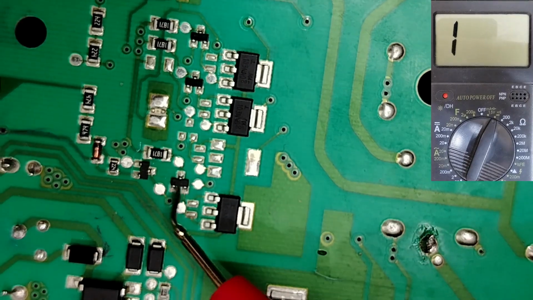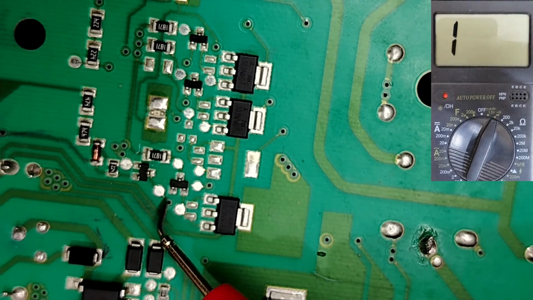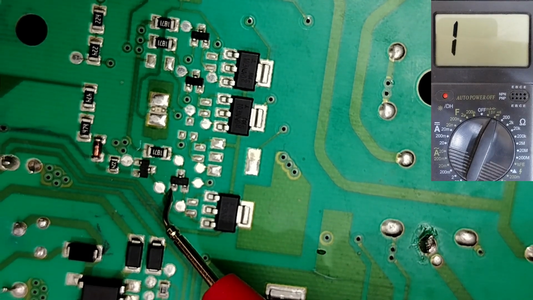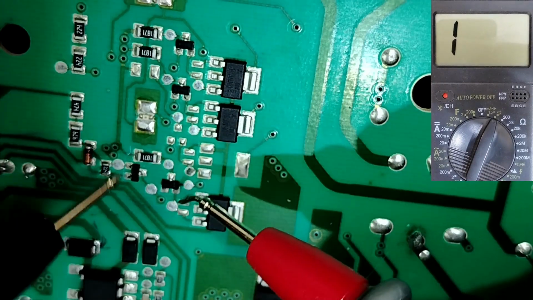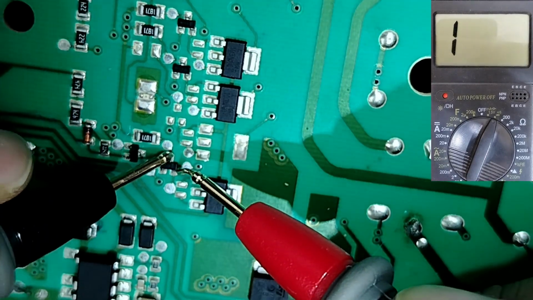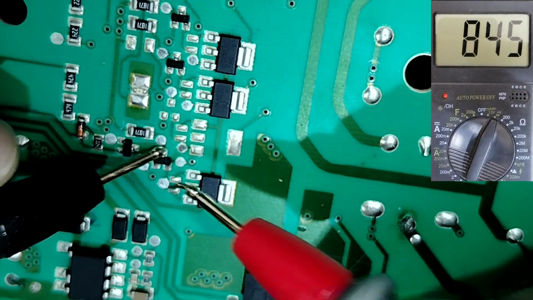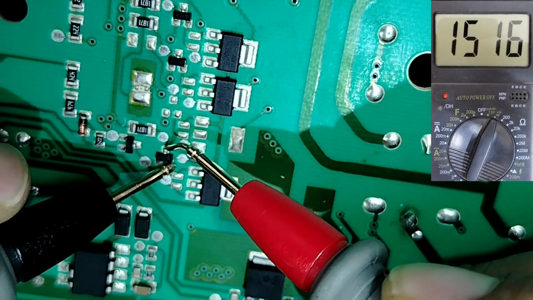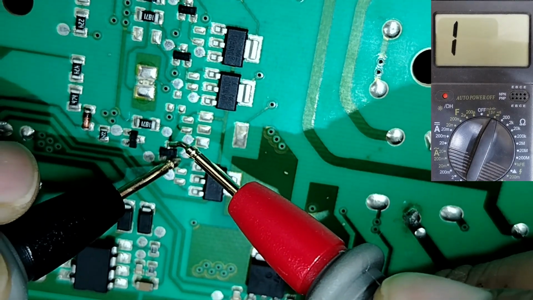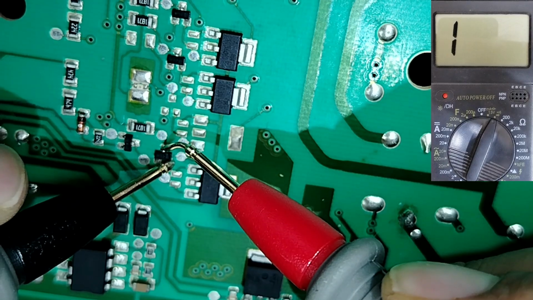So over here, guys, we have transistors. For an SMD transistor, we always have the base, collector, and emitter. Between the collector and emitter, you will get a drop voltage of 800, 700, 600. If we swap the probes, we will get nothing, or 1000. Let's see the multimeter: nothing, good.